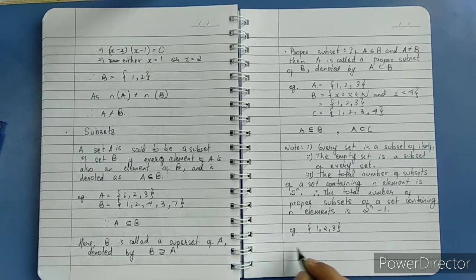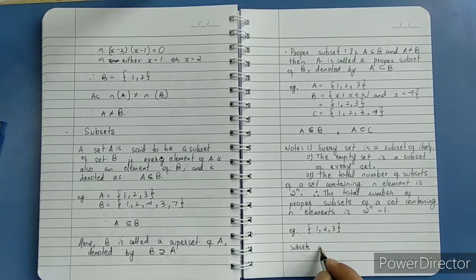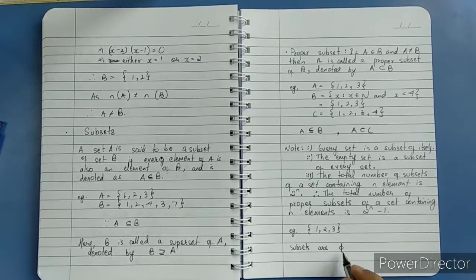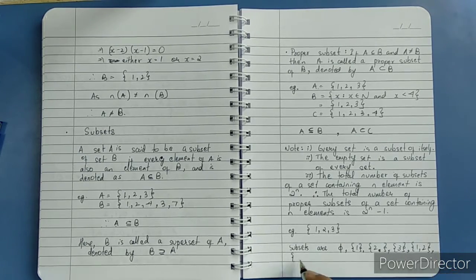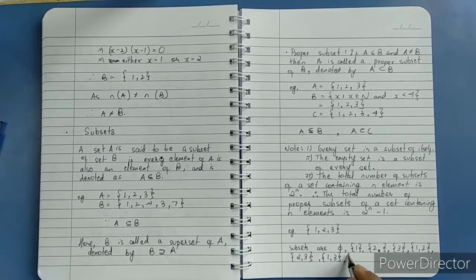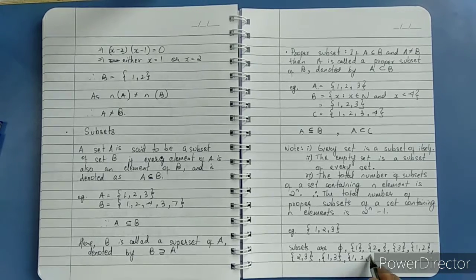So subsets are: beginning with the empty set, then singleton sets {1}, {2}, {3}, then sets containing 2 elements, {1, 2}, {2, 3}, {1, 3}, and the set containing 3 elements, {1, 2, 3}.